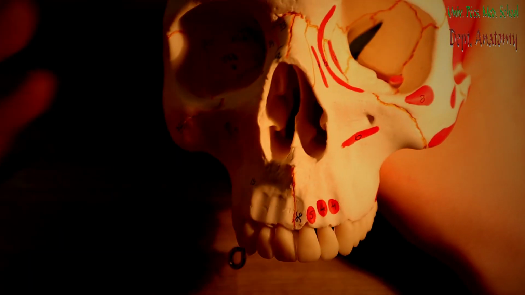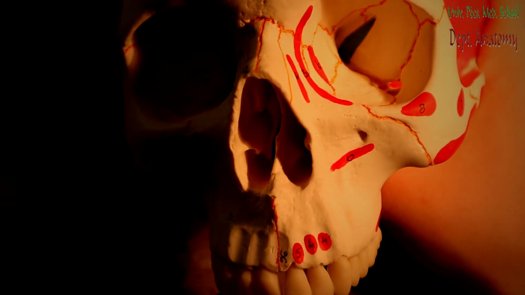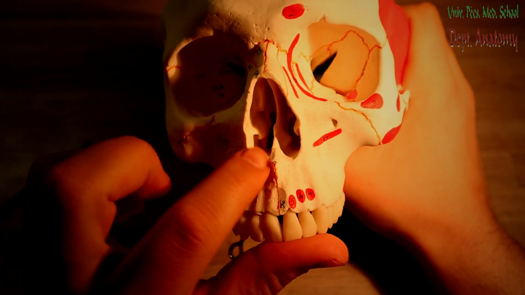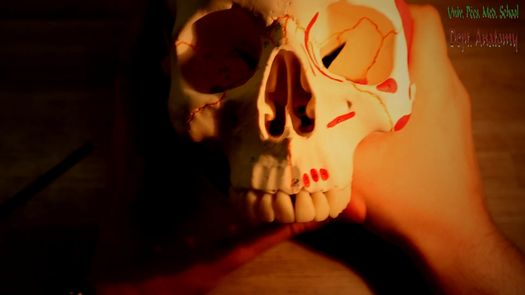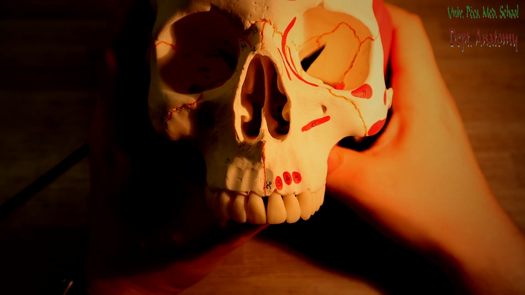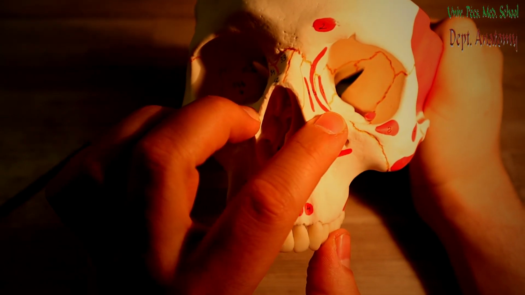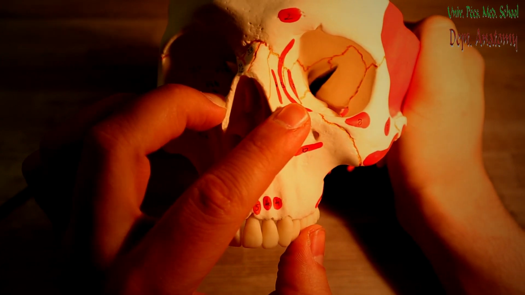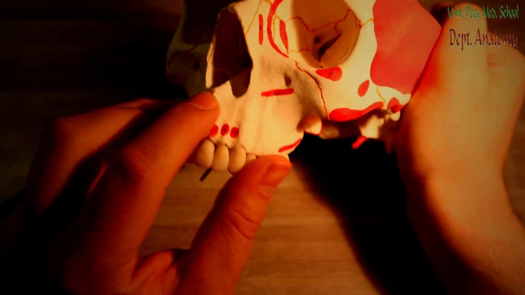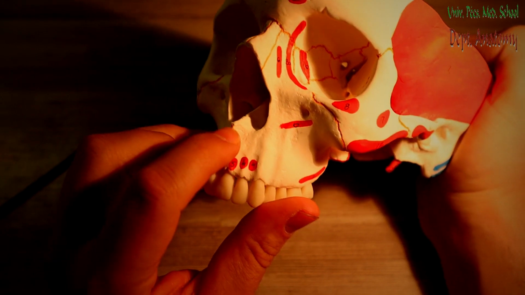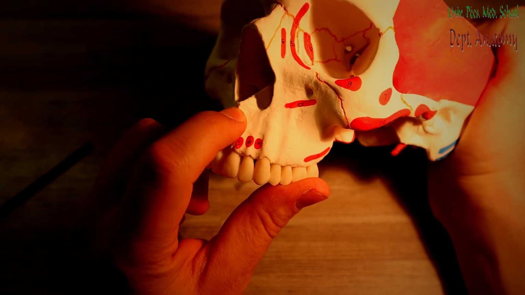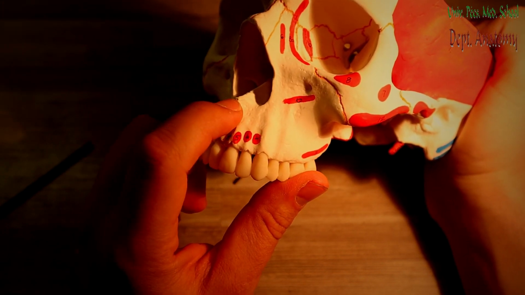It is called piriform aperture. Piriform means pear shaped. The surrounding structures, there you can see the nasal bones. On the two sides you can see the frontal process of the maxilla, and then okay, this part belongs to the maxilla, but it is called anterior nasal spine.